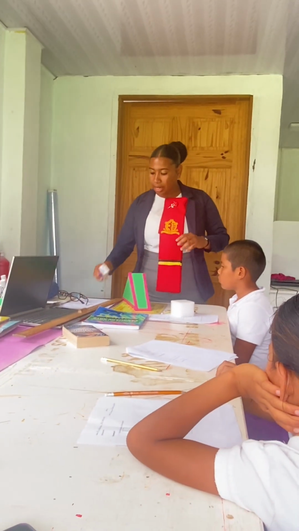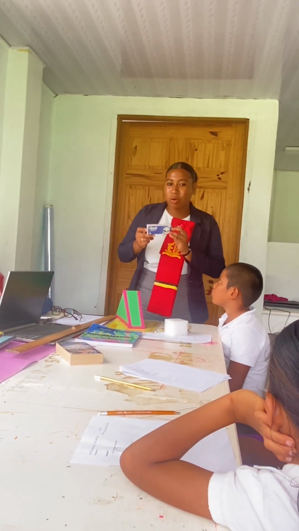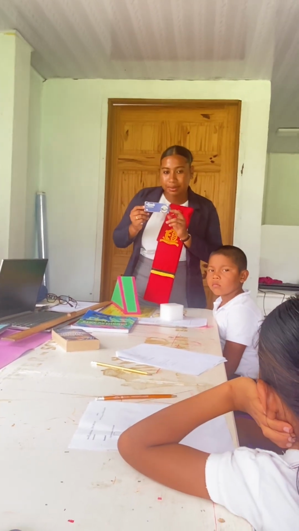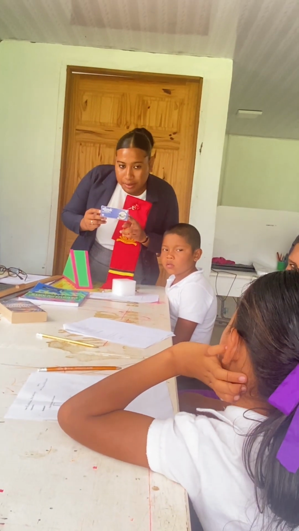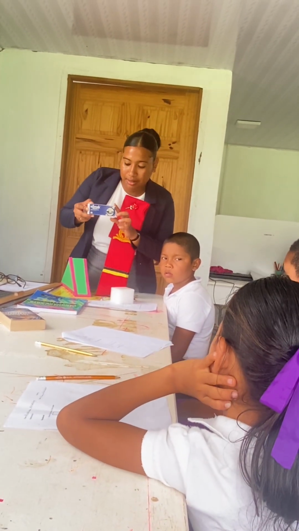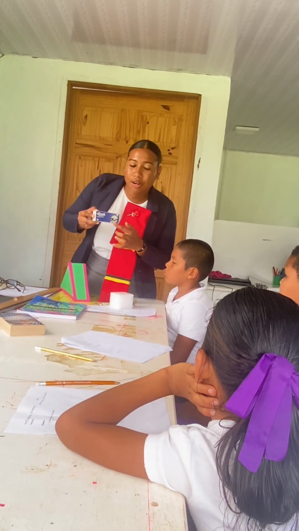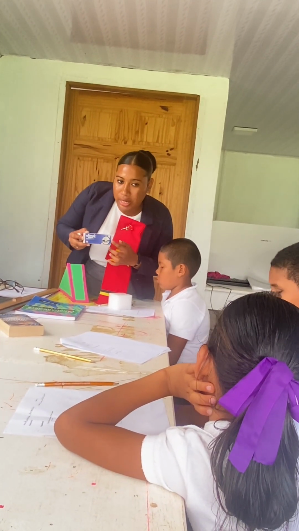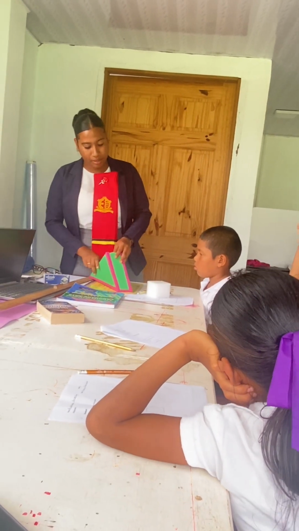Roshana, you're going to tell me the name of the shape for your exit ticket. What is the name of the shape? Speak up. What is this? The rectangle. Very good. Great job.